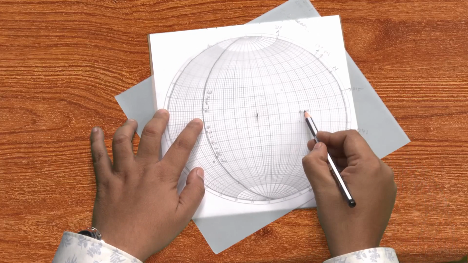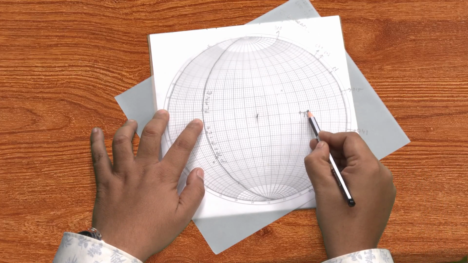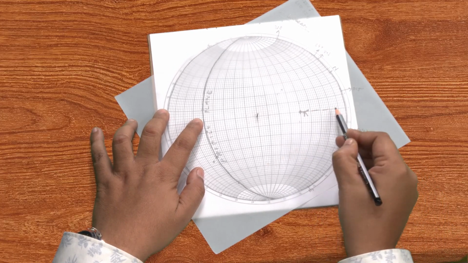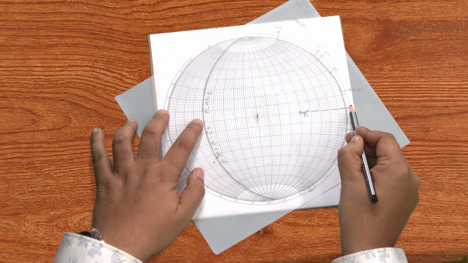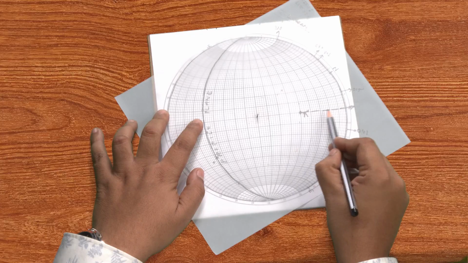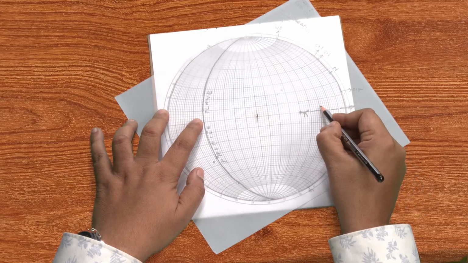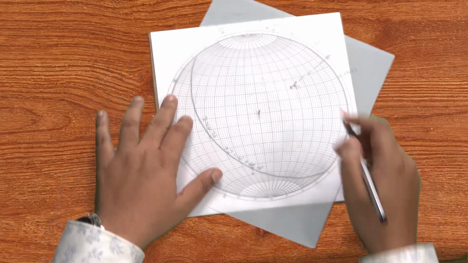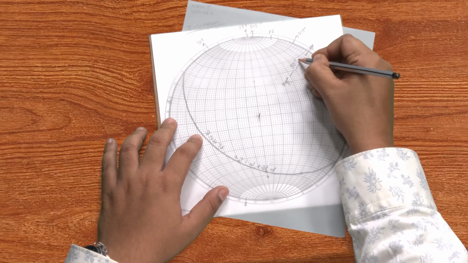Now, also if I want to find the attitude of the fold axis, I will mark it here, that represents the plunge direction, plunge amount and also the direction. So, plunge amount is 10, 20, 30, 40, 50. 50 degree is your plunge amount like this.